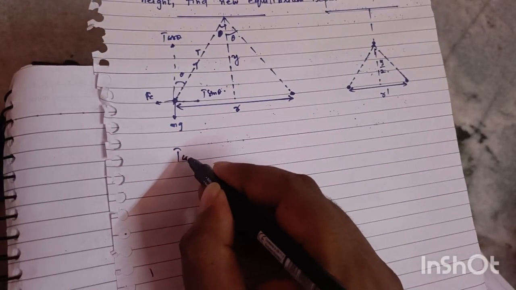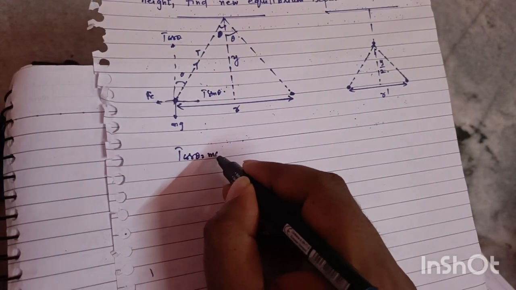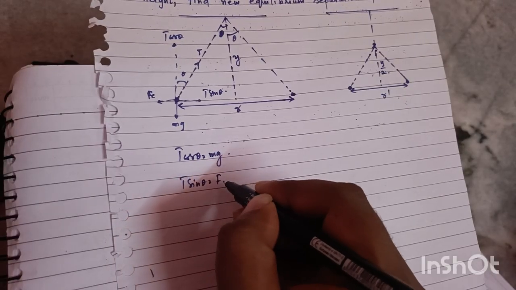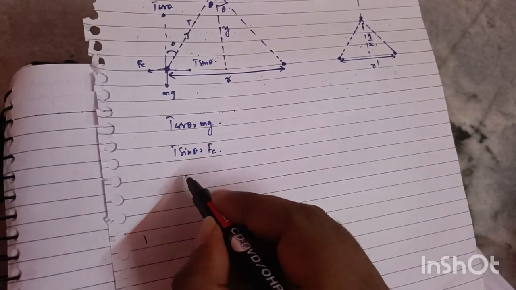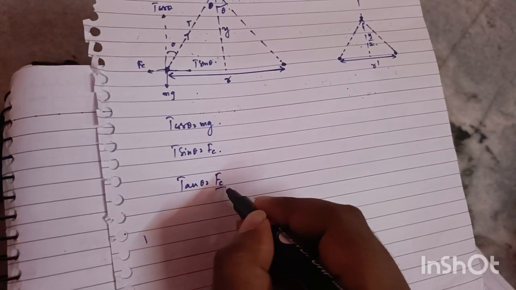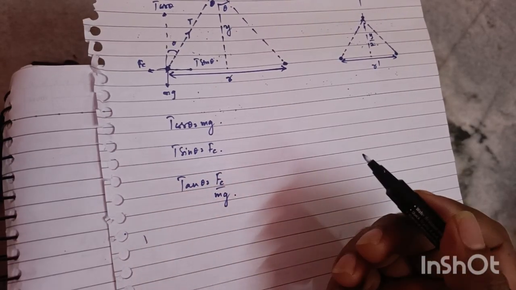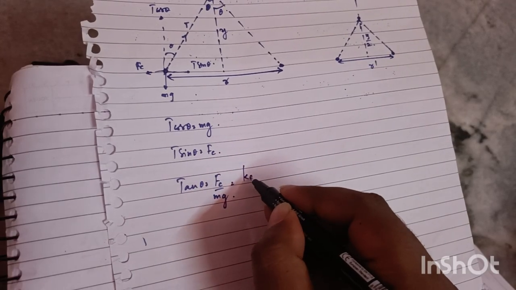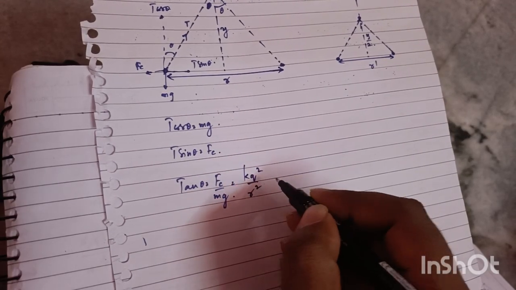T cos theta is equal to mg, T sin theta is equal to the Coulombic force of repulsion. So tan theta is equal to Fc over mg, right? Fc is k q square by r square.